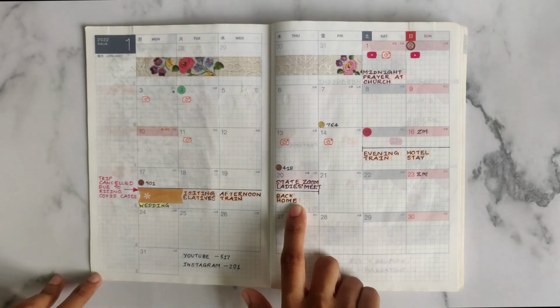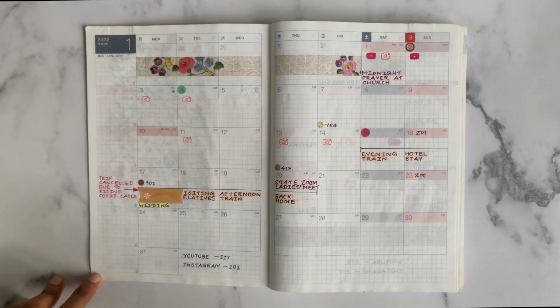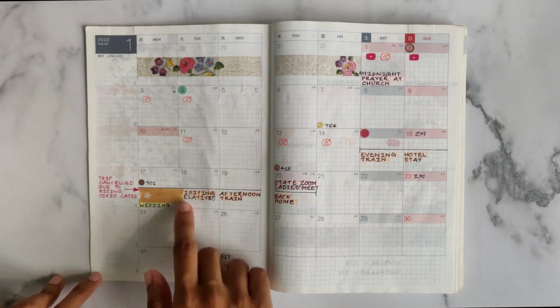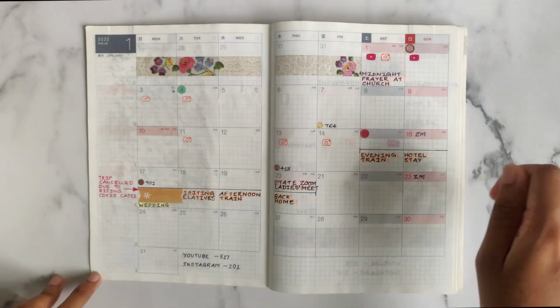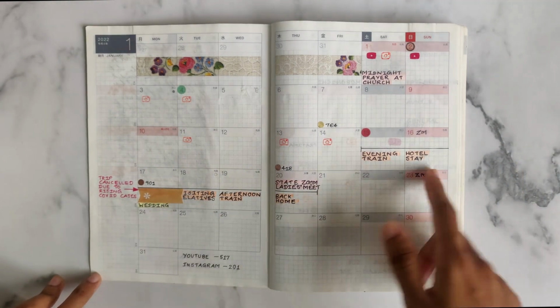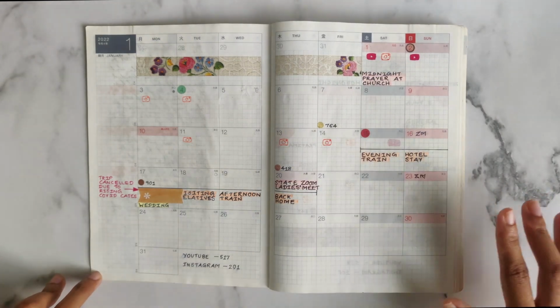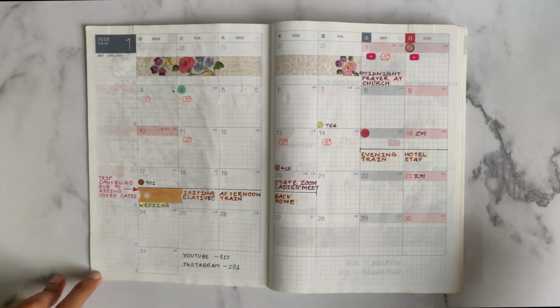Just to be clear, the highlighter colors don't mean anything. I just want them to stand out. That is why I've used a different highlighter. So the wedding was the main event. That is why I put it in a different color, and the rest I've just used a different color for that. So random things, random highlighter colors, no specific theme to it as such.